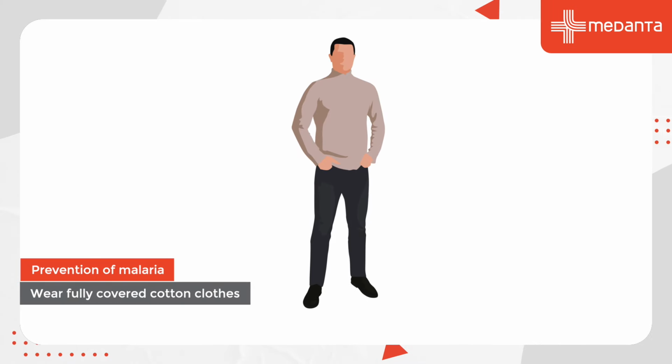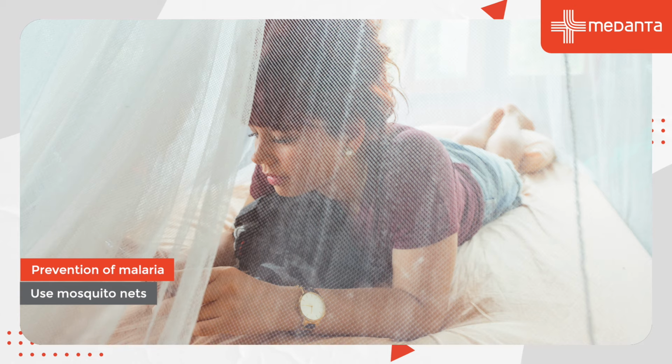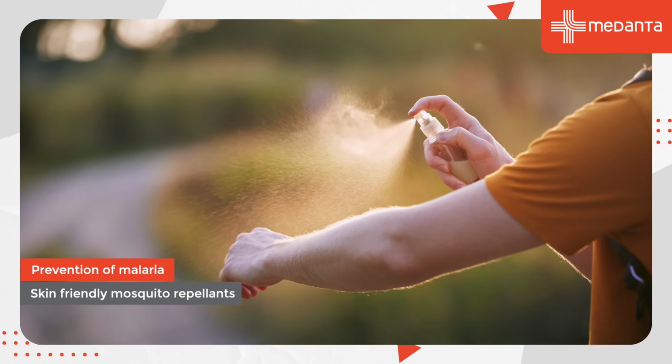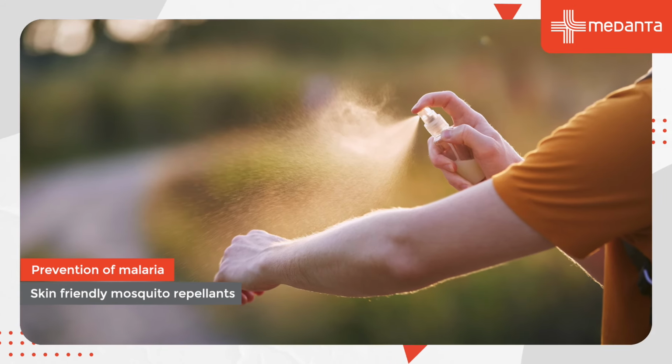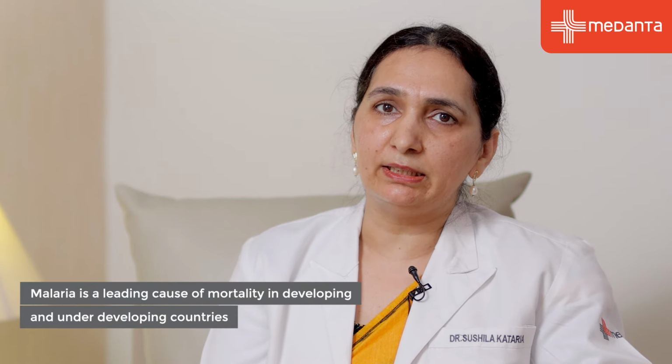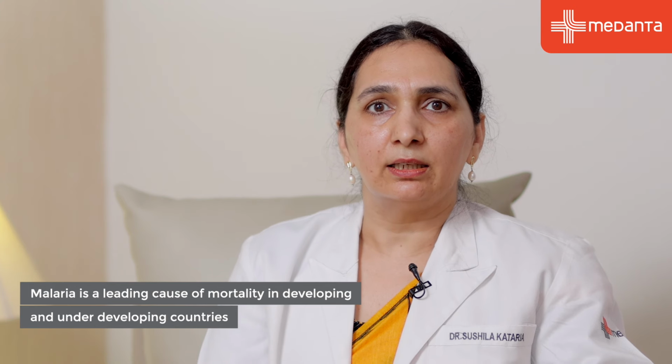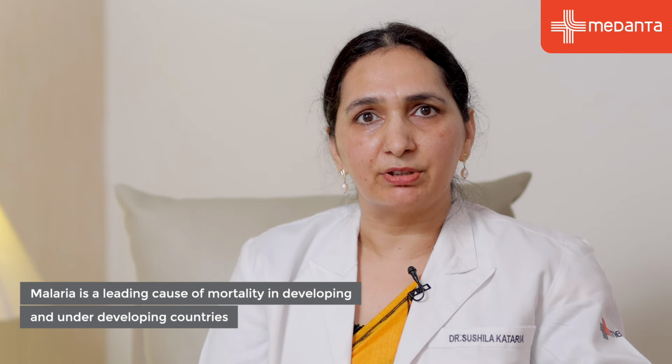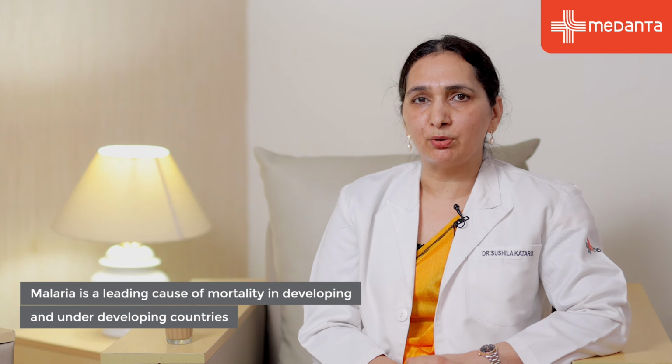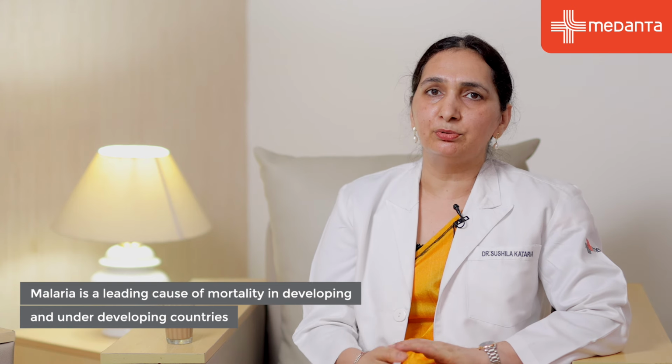And for mosquito bite prevention, I think the first important thing is to wear fully covered clothes, cotton clothes. Then using mosquito nets. Then skin-friendly mosquito repellents are also important. If we can prevent mosquito bites, we can prevent malaria. Malaria is one of the leading causes of mortality in developing and underdeveloped countries, and it has taken a huge toll on mankind. So we should do all possible measures to prevent malaria.